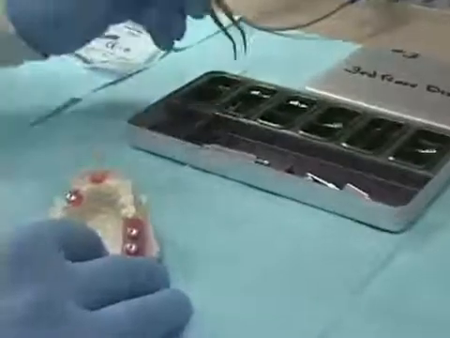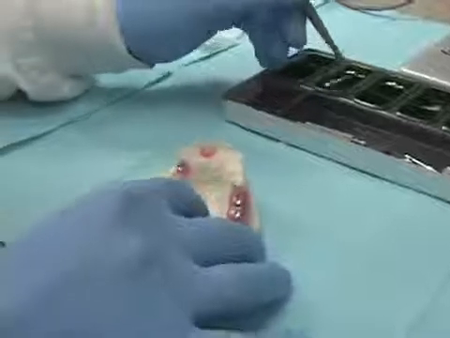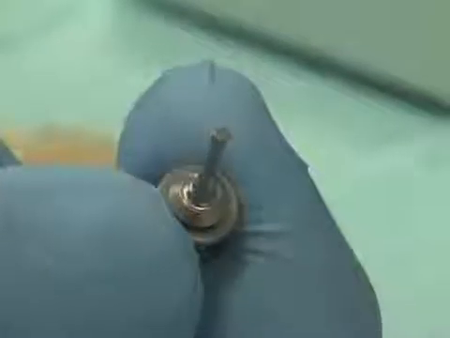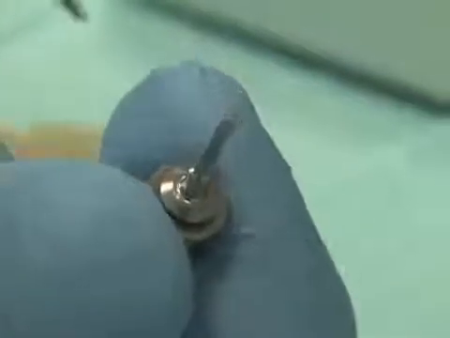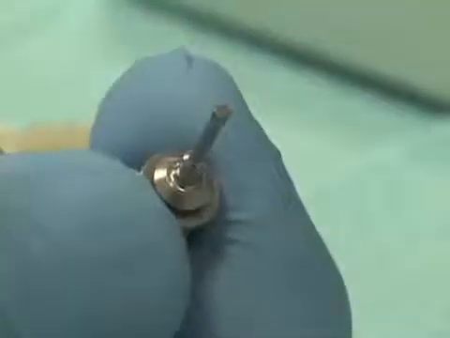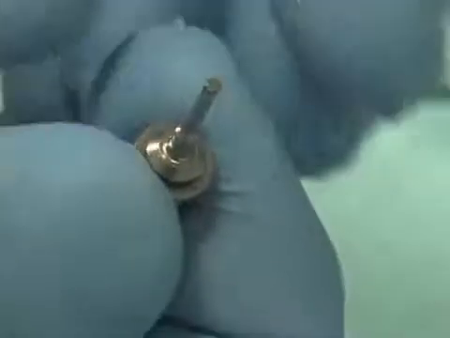So if we take our patient and I pick out a screwdriver, and you can see it may show up reasonably well, the end of this looks a little bit like a star shape or a Torx wrench. Now that shape is also the recess in the top of our healing screws.